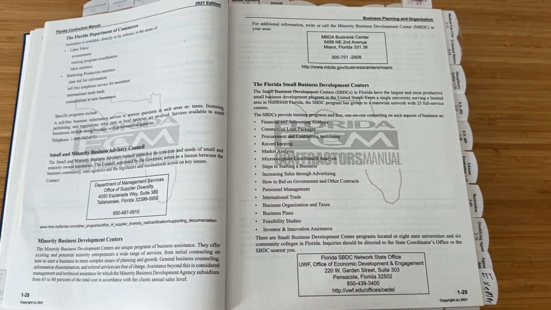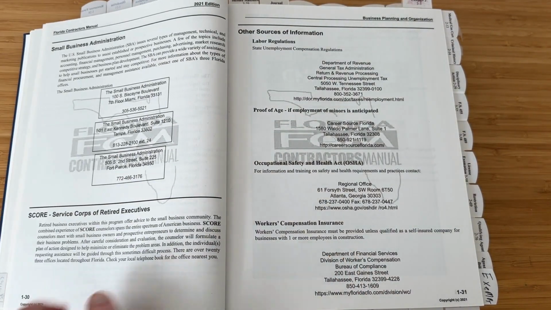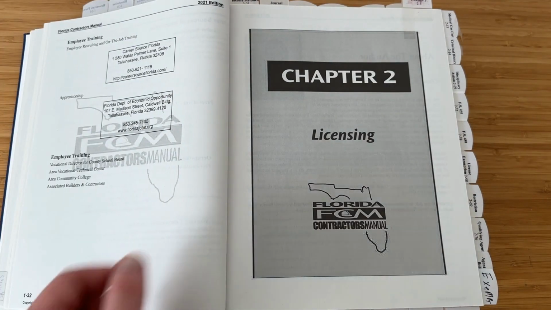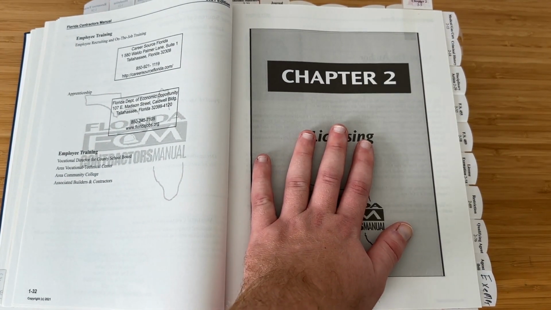Here, I don't have anything highlighted. Don't have anything highlighted here. And now we get into chapter 2.